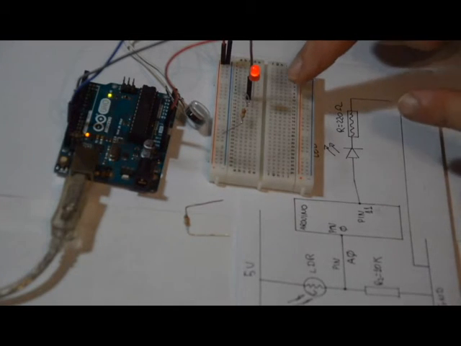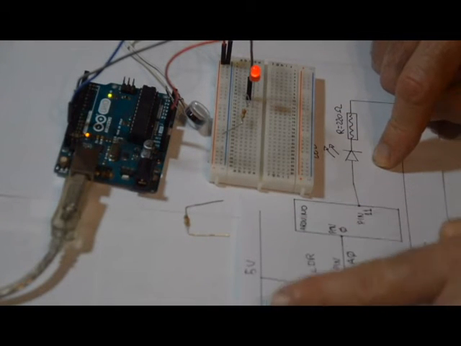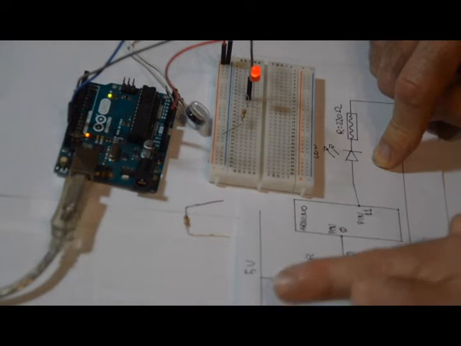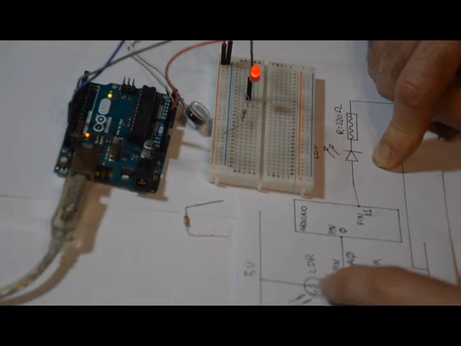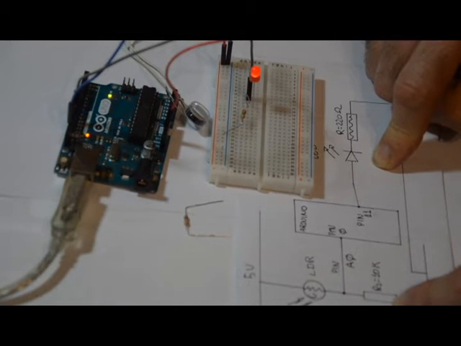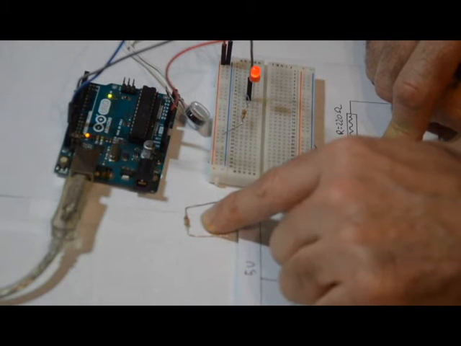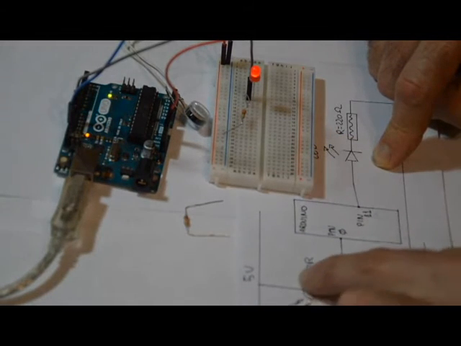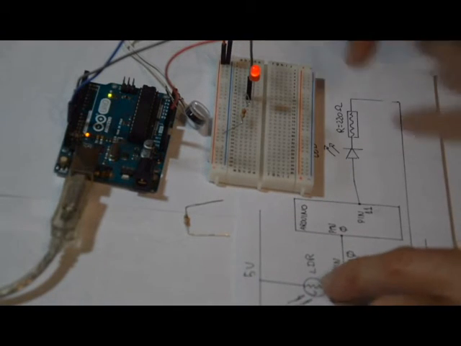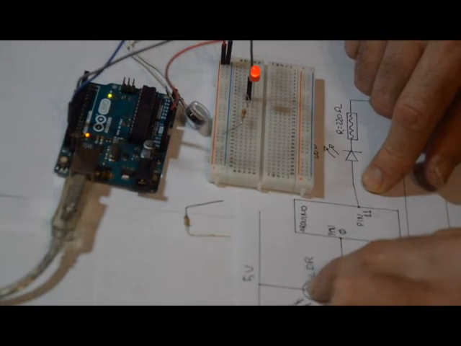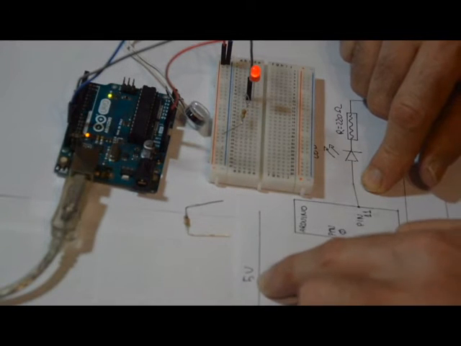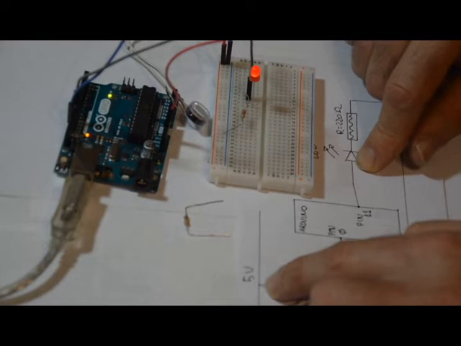Okay, so now we have to connect the components for the voltage divider. Here we have a voltage divider. We have two different resistors. This one is a fixed resistor, this 10 kilo ohms resistor, and this other resistor is going to be the LDR. This LDR is going to be our detector. So we connect one terminal of the light dependent resistor to the 5 volts level.